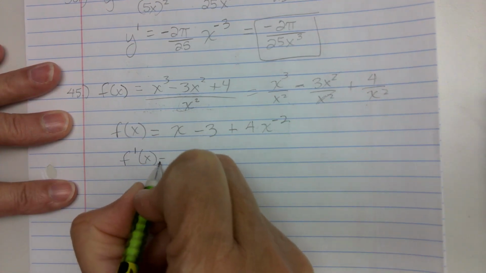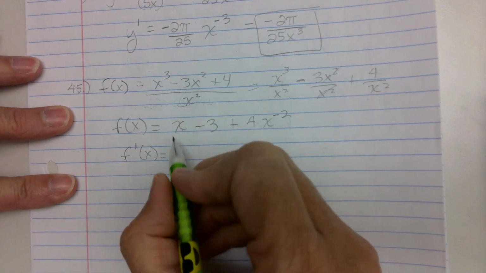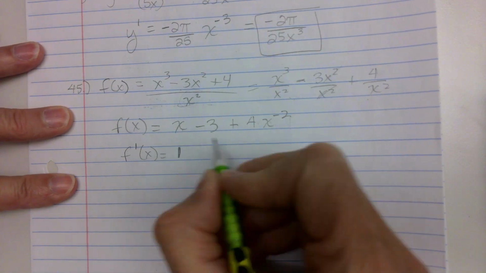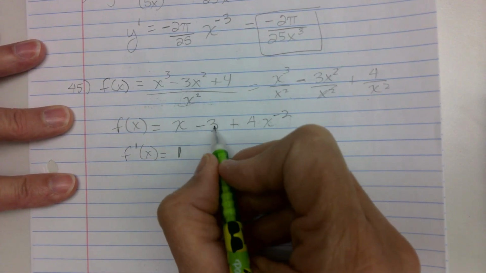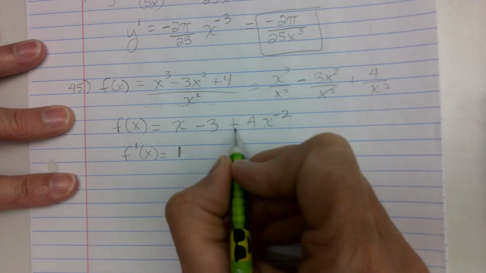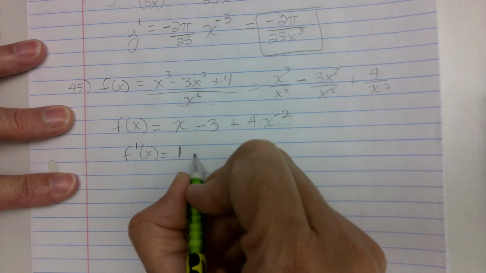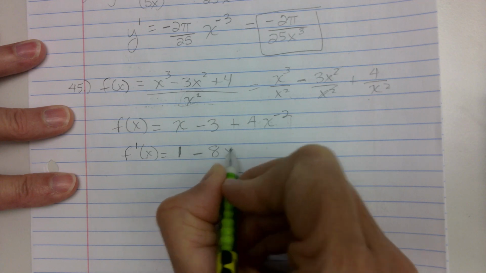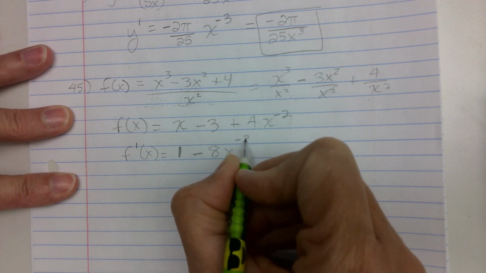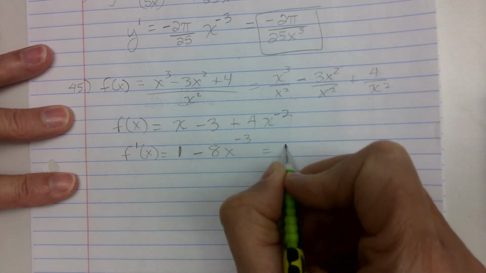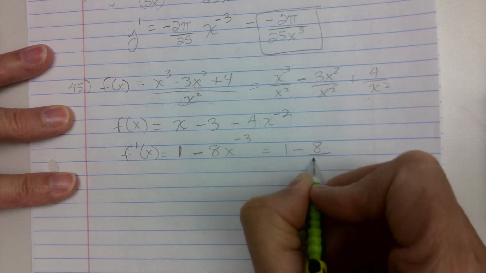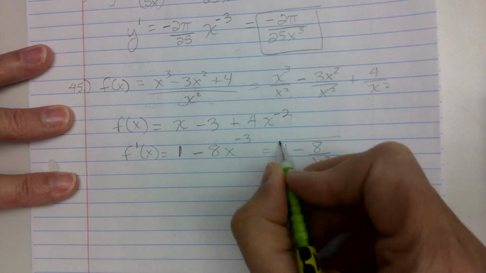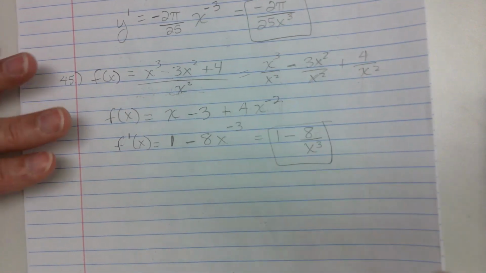And now take the derivative. Derivative of x is 1. Derivative of a constant is 0, right? And the last one would be minus 8x to the negative 3. That, to me, is a perfectly fine answer.